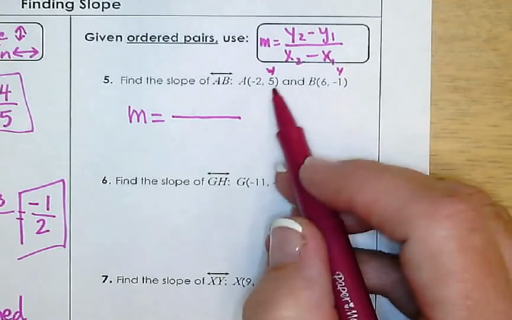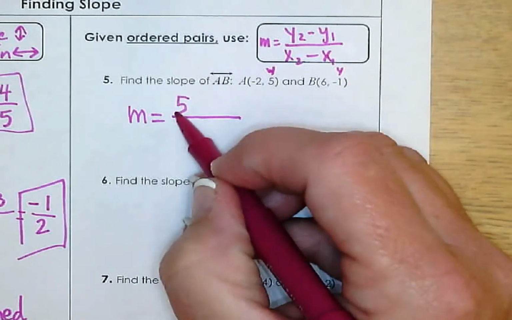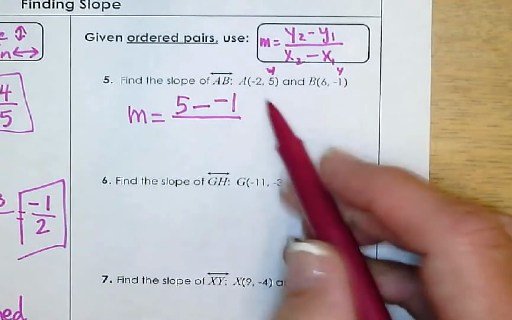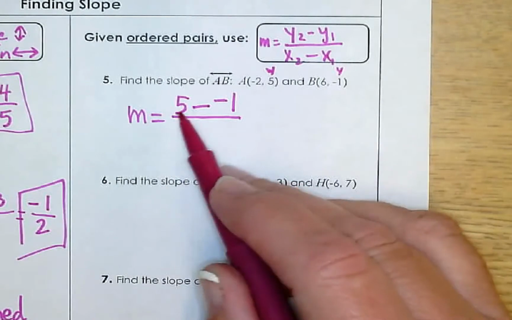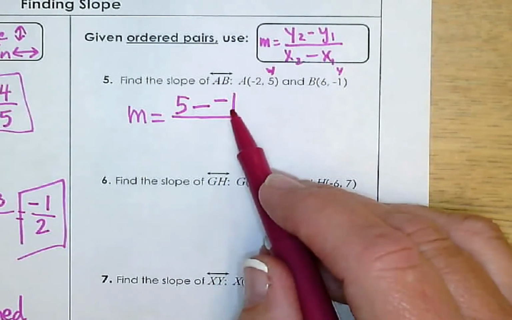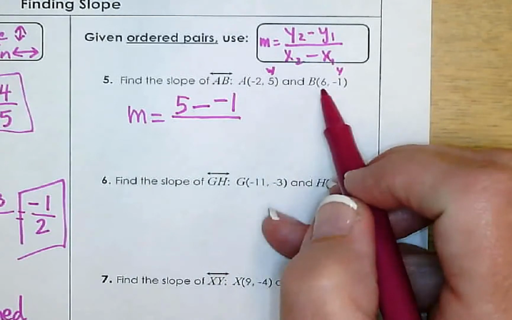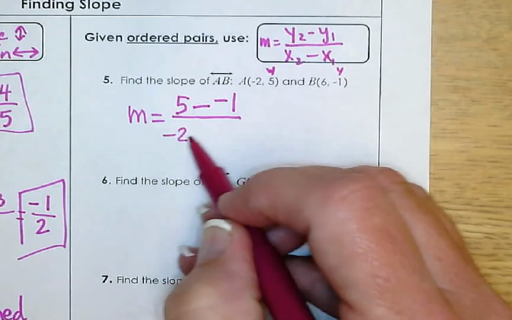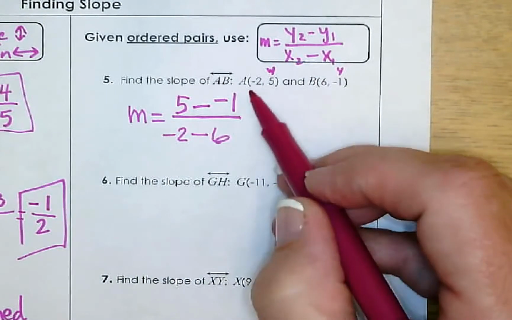So the y's are 5 and -1, and I'm just going to go that direction, 5 minus -1. Here's my y coordinate, here's my y coordinate, y minus y. Then I'm going to use the other values in the x spots. Started with 5, so I'm going to start with -2 minus 6. Sometimes people will do this.